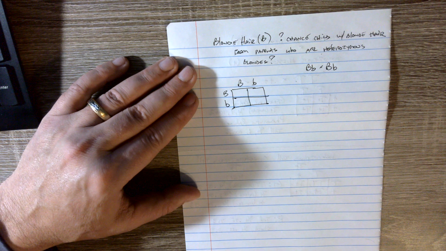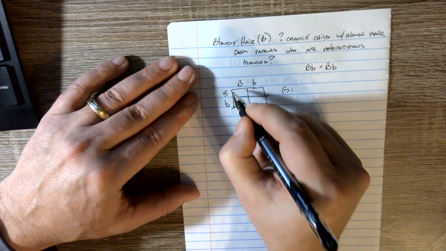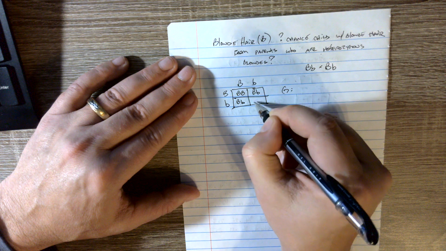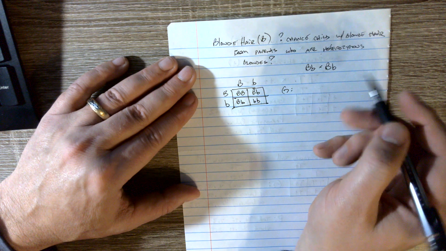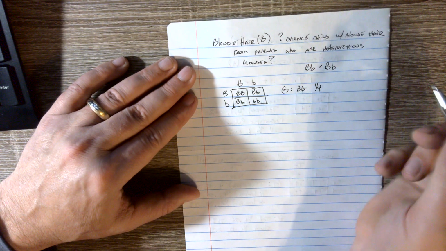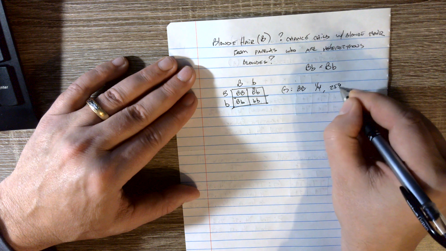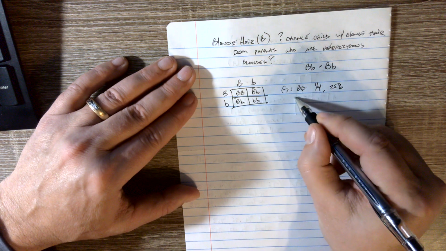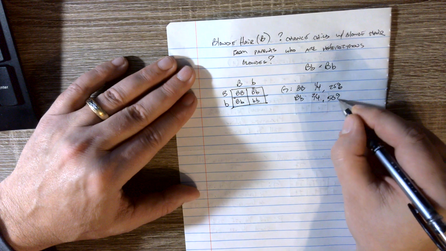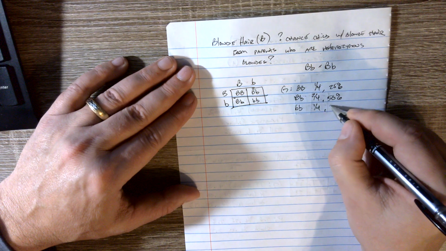Alright. And now we are going to do the genotypic ratios. Oh, let's fill this in first. Big B, big B, big B, little b, big B, little b, little b, little b. And then genotypics. Looks like we got a big B, big B. We got a 1 out of 4. I'm just going to go with fractions here and percentages. I'm going to leave the decimals out for now. Looks like we got big B, little b. We got 2 out of 4. That's a 50%. And then little b, we got 1 out of 4, 25%.